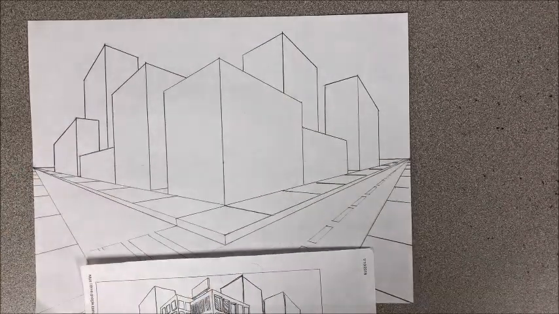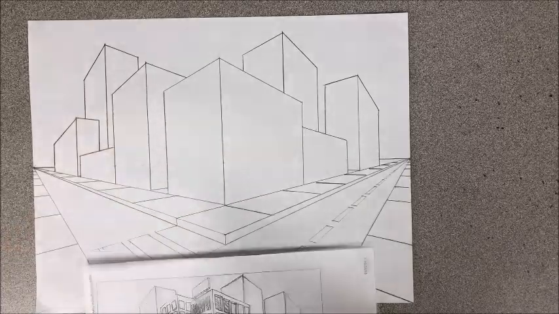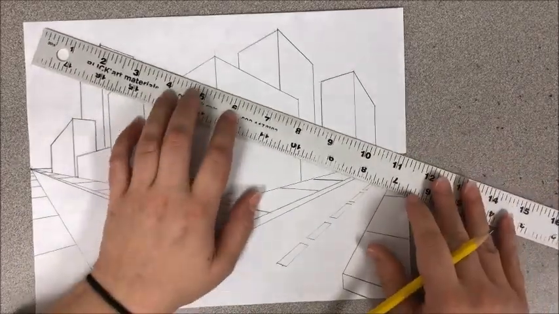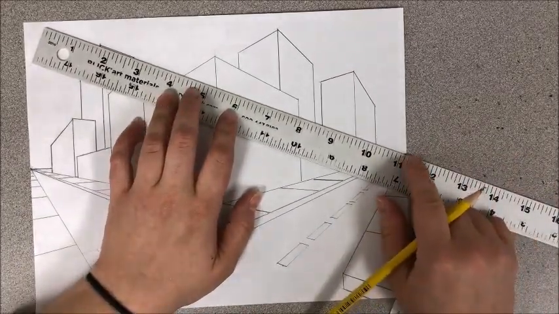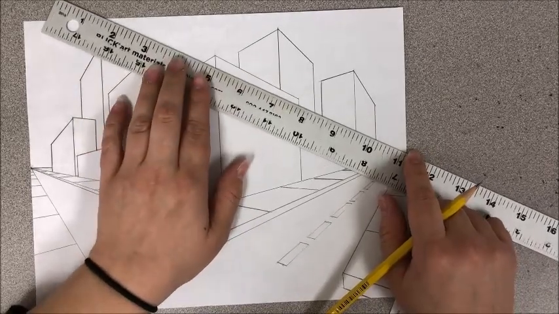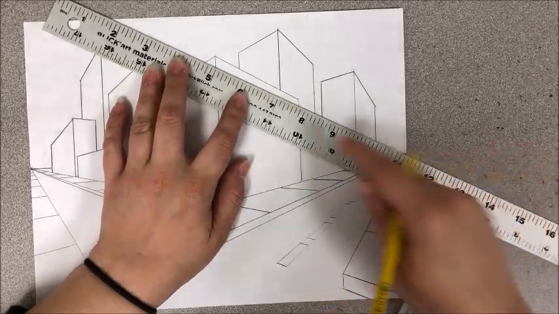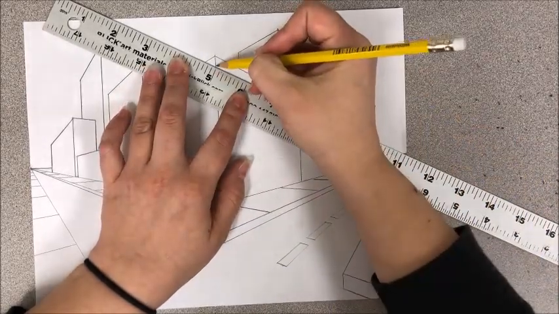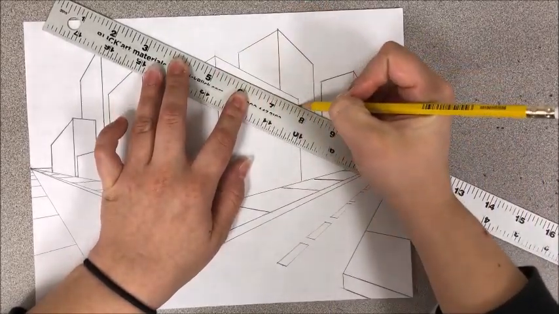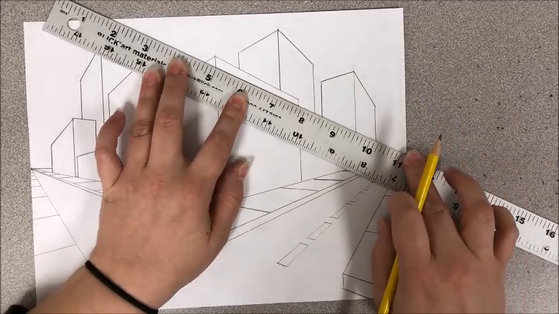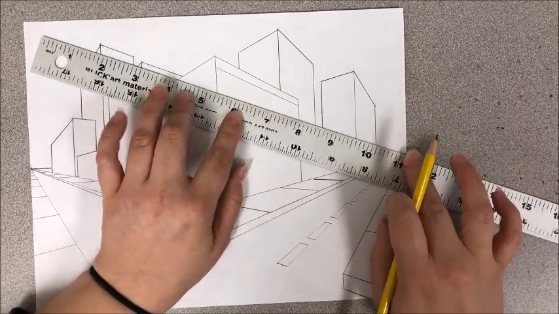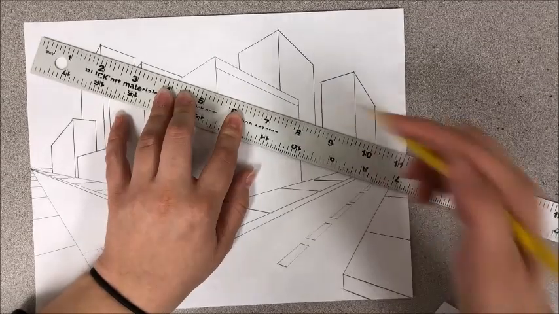So we'll start here, and I'm gonna do 3 rows of windows. I'm going to make sure that my ruler is lined up to my right vanishing point for my right side of my building, and I'm gonna pivot it up. And I'm gonna decide how much space I want above my windows. Keep it on that vanishing point and pivot it down, decide how tall I want those windows to be.